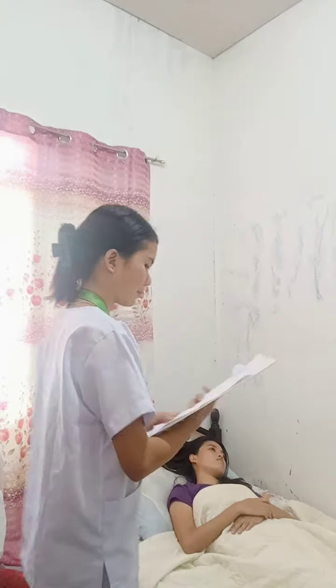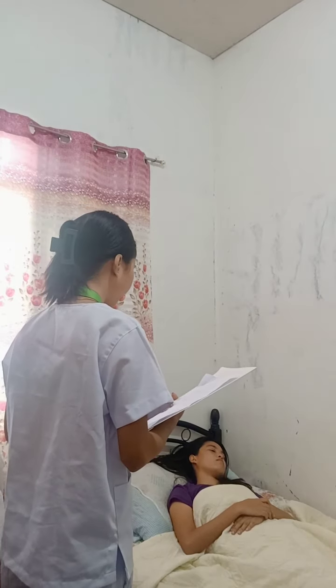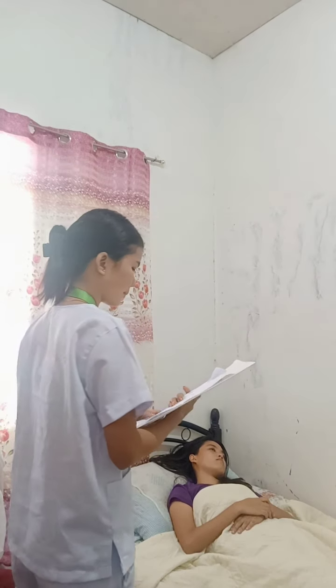Next, initially observe if the patient is opening their eyes spontaneously to evaluate patient wakefulness and awareness of the environment. Next, if the patient is opening their eyes spontaneously, your assessment is complete, score 4 points.